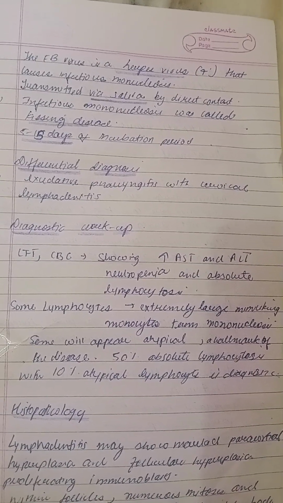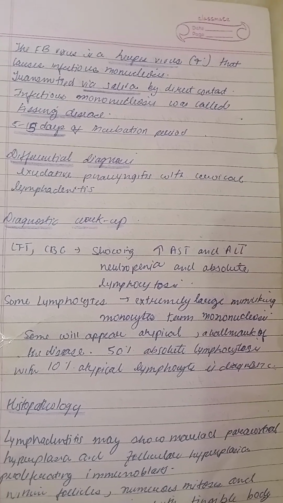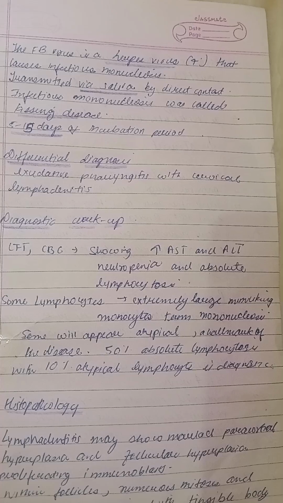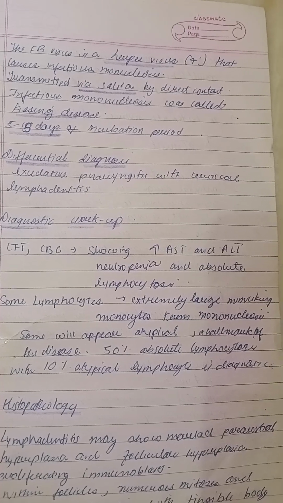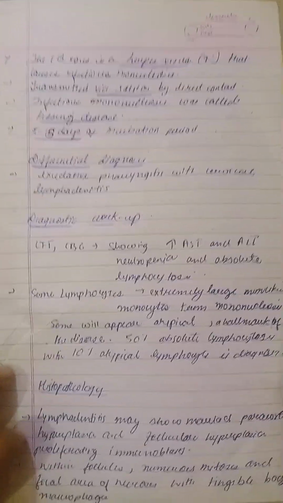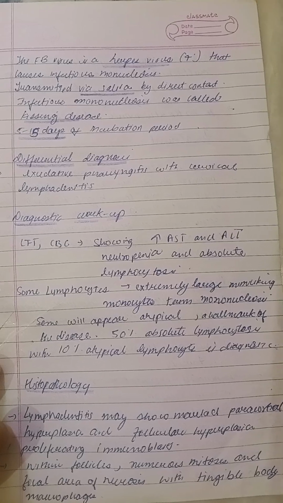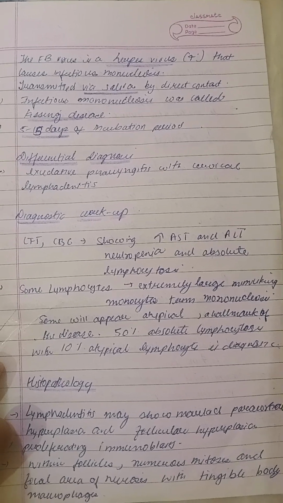Some lymphocytes will appear atypical, which is a hallmark of the disease. So 50% absolute lymphocytosis with 10% atypical lymphocytes is diagnostic of infectious mononucleosis. Absolute lymphocytosis 50% and 10% atypical lymphocytes.